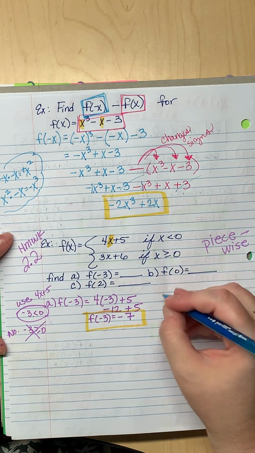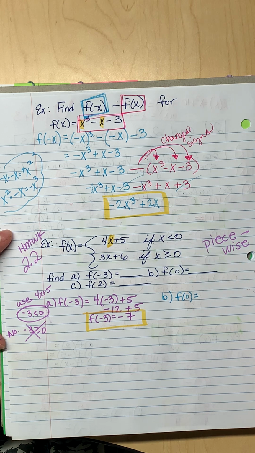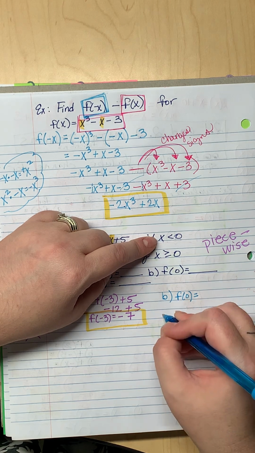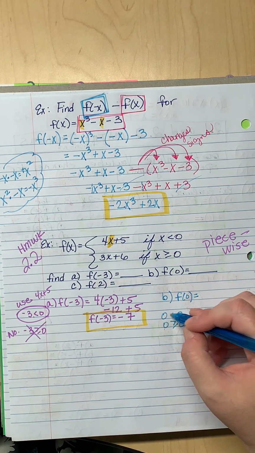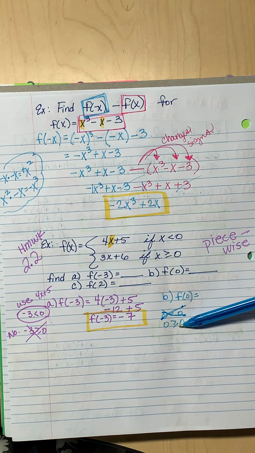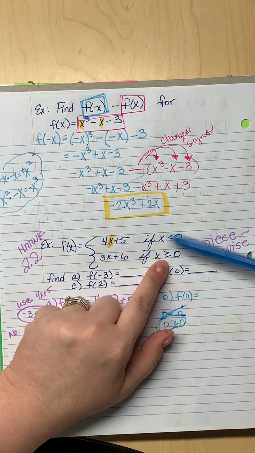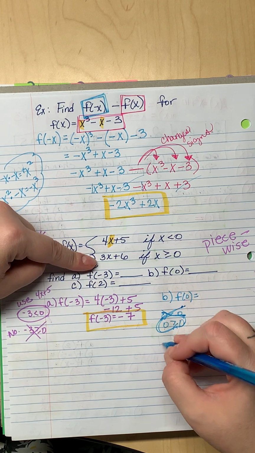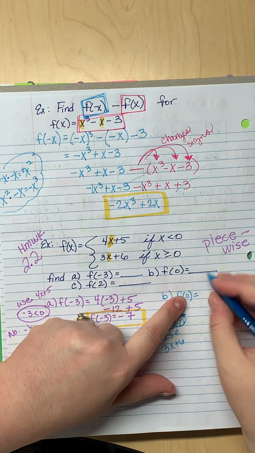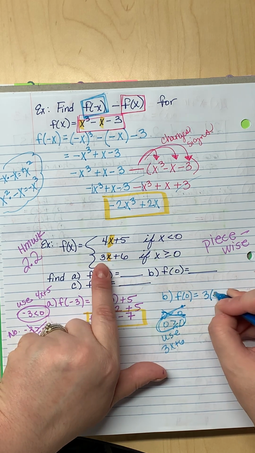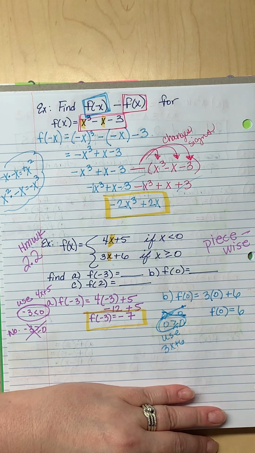Let's find part B, f of 0. Well, first we have to figure out where the 0 fits in this if statement. Is it the first one, 0 is less than 0? Or is it the second, 0 is bigger than or equal to 0? Well, it's not the first because we have to have the little equal tick mark. So since it's the second one, with the equal tick mark, I'm going to use the second equation of 3x plus 6. I'm going to take this 0 and plug it into the x. So we're going to have 3(0) + 6. And that just gives me 6 because 3 times 0 goes away. So f of 0 is equal to 6.